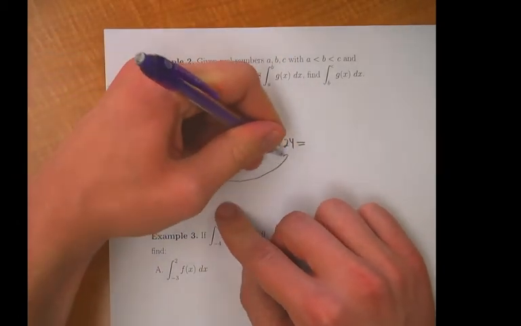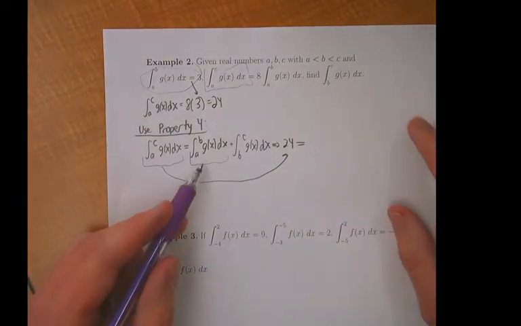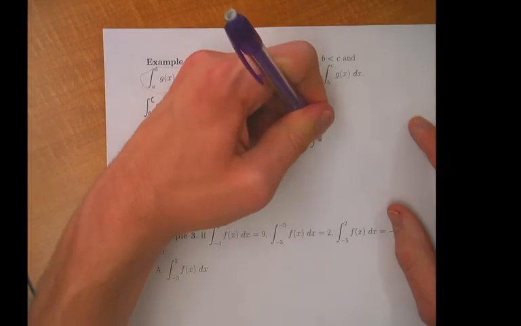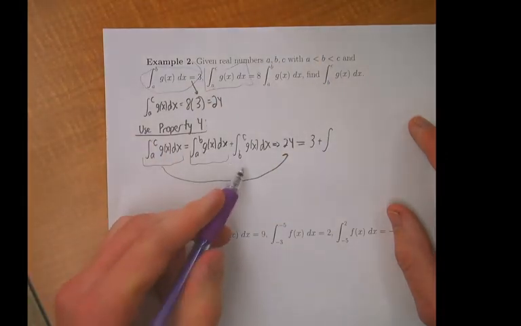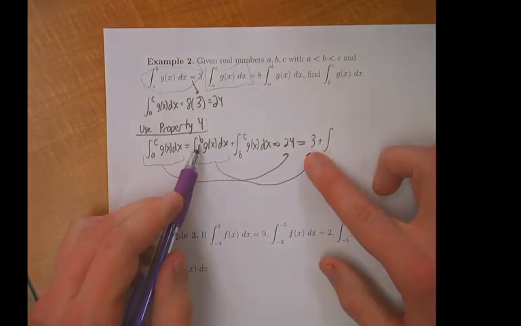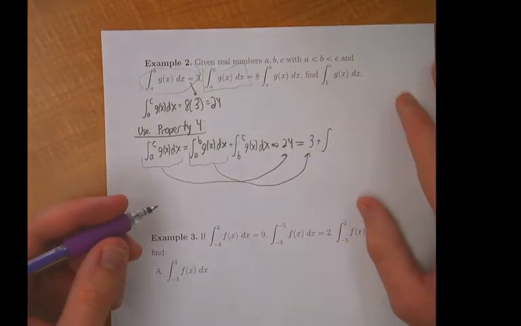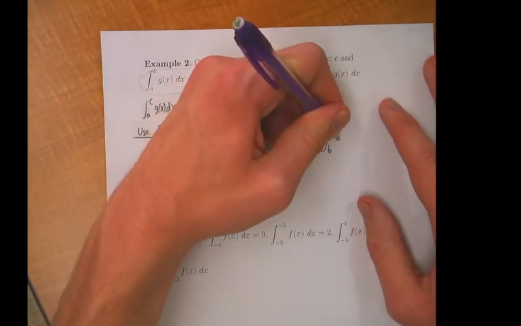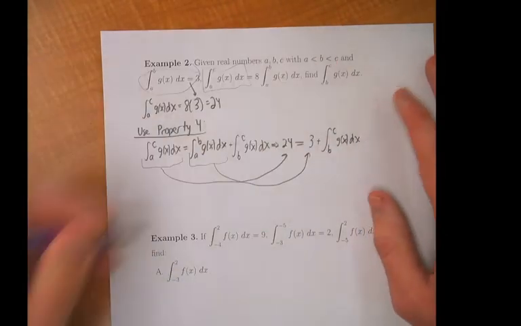So put that right here. And the integral from a to b is 3. So now what we have to do is figure out what the integral from b to c of g of x dx is. Okay.